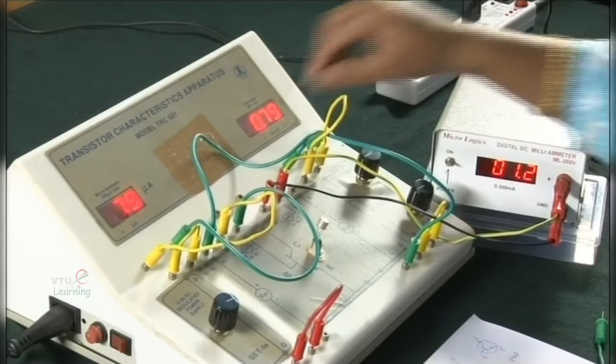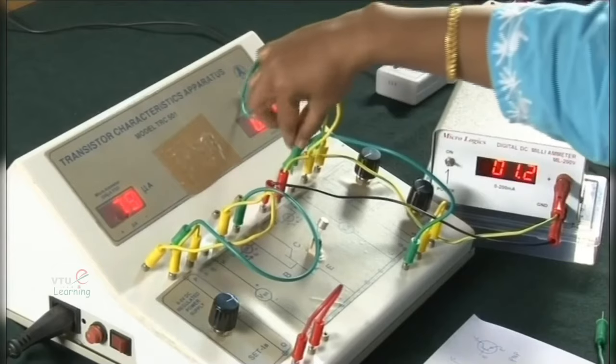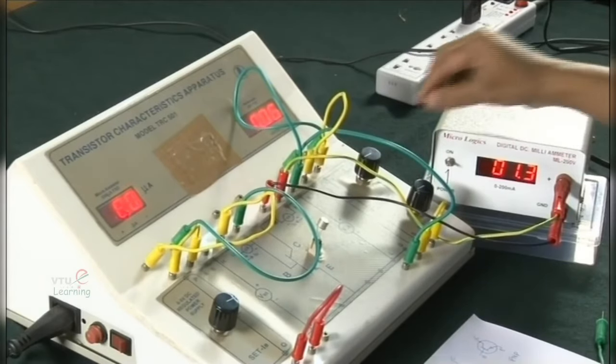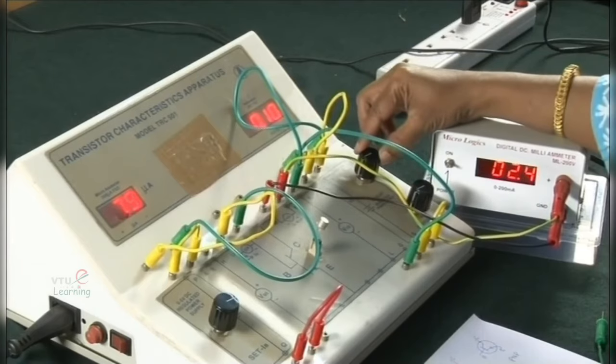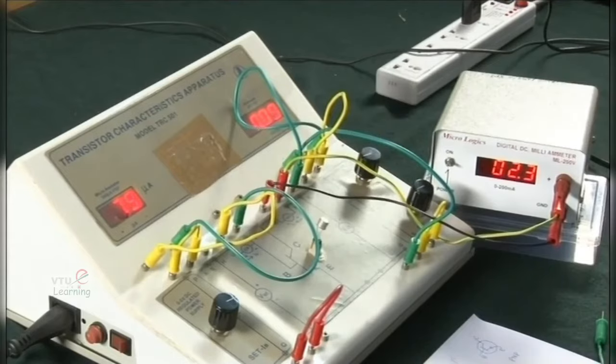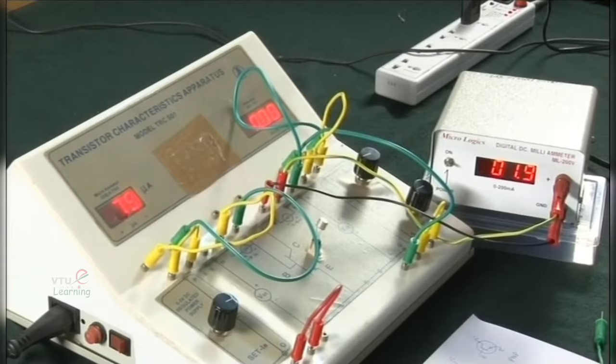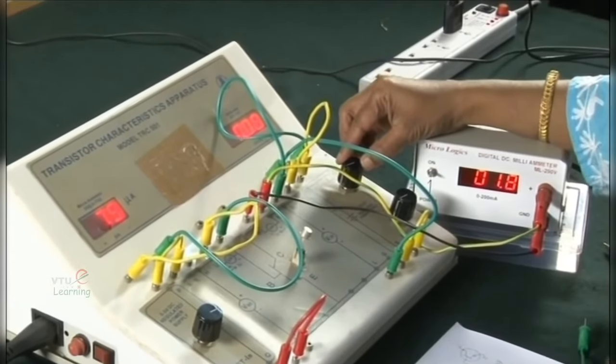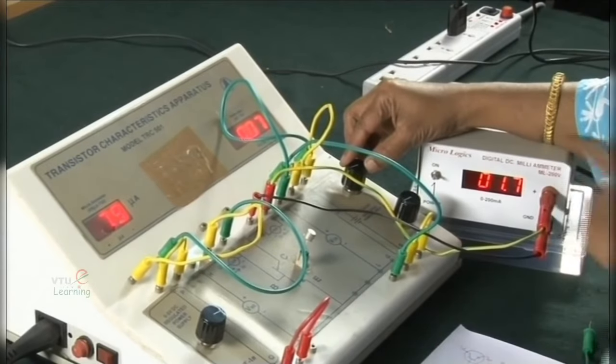Now vary the output voltage using output circuit. And record the corresponding milliammeter readings.